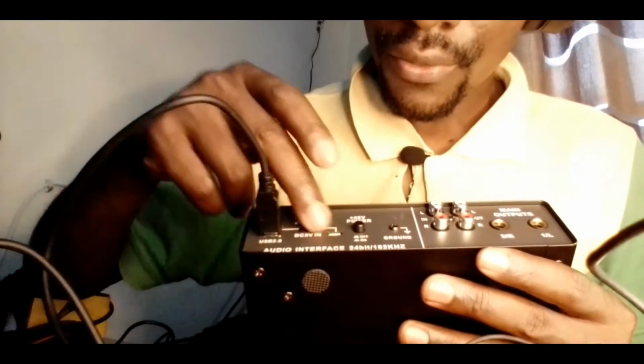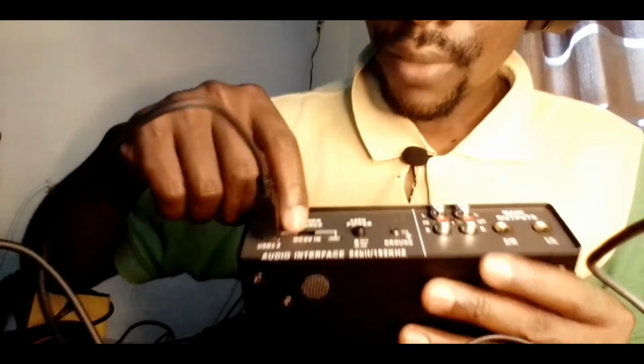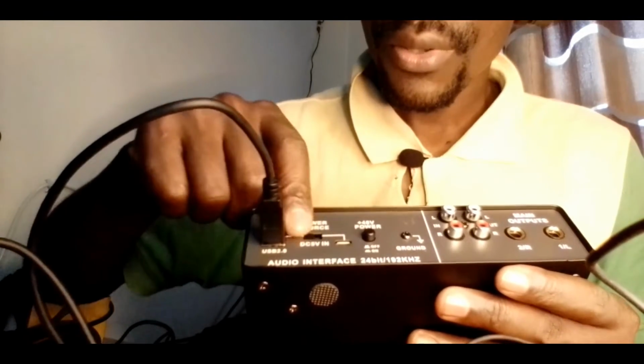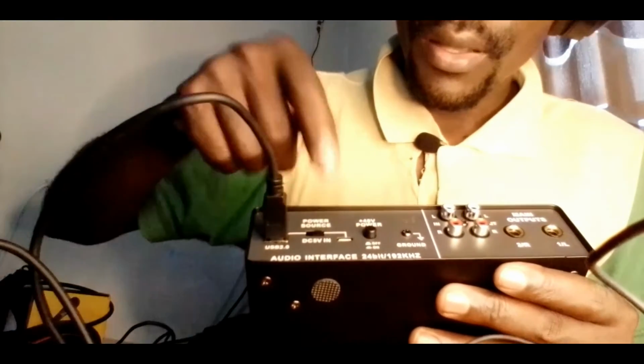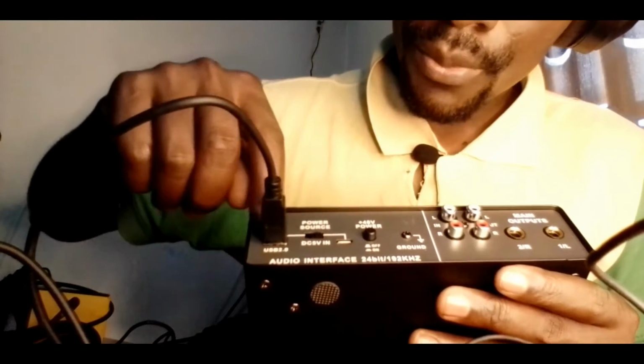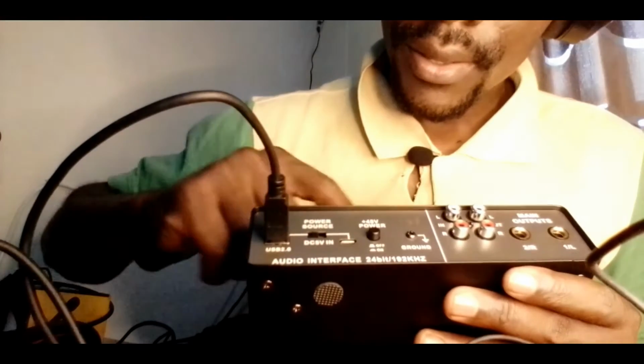And then once you're plugged in, you make sure that this button here is in the right position. If you're using the power from this source, you turn that to this side. If it is from this here for PC, plug it on that other side.